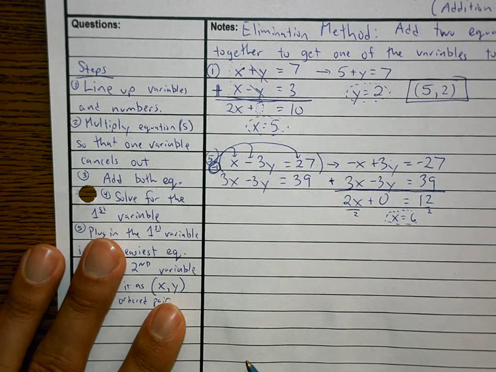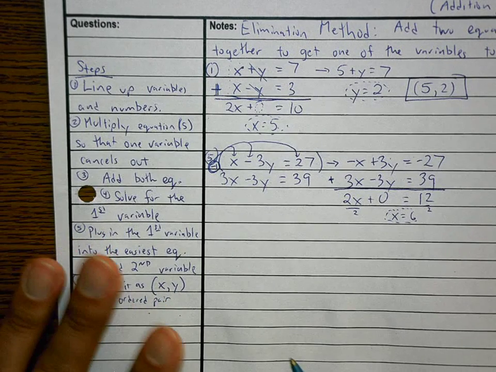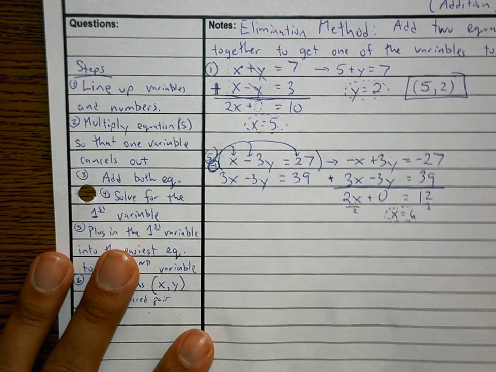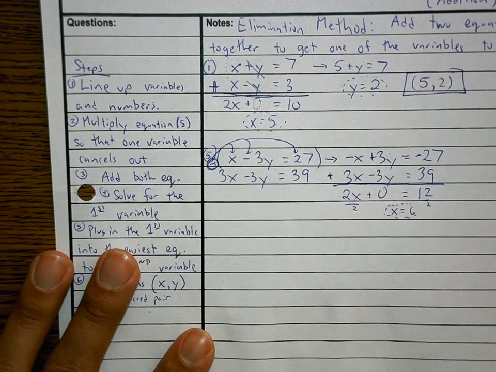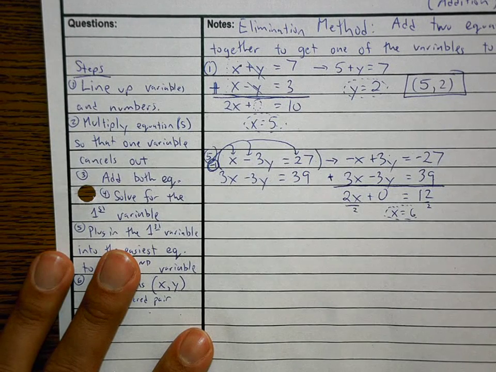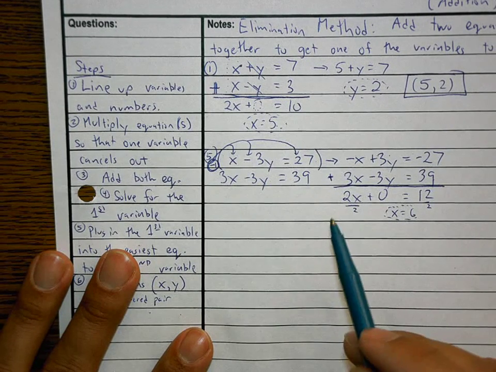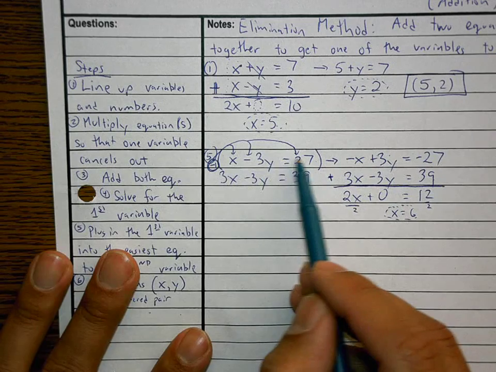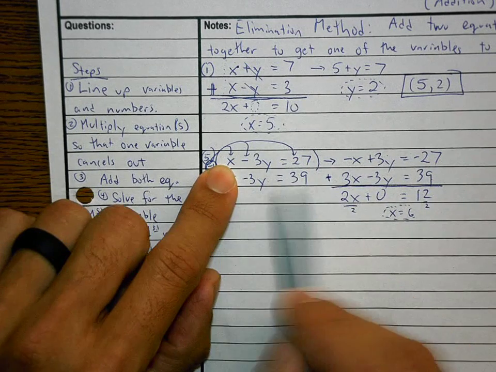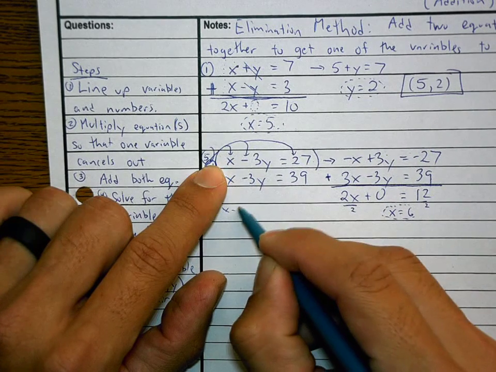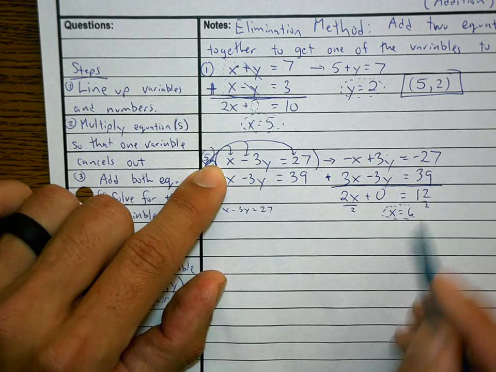Jada, which one would you put it into? Oh, this Jaden. I'm sorry, I messed up. The x minus 3y equals 27. She wants to use this one. And so I'll write x minus 3y equals 27. She's going to plug the 6 in there.